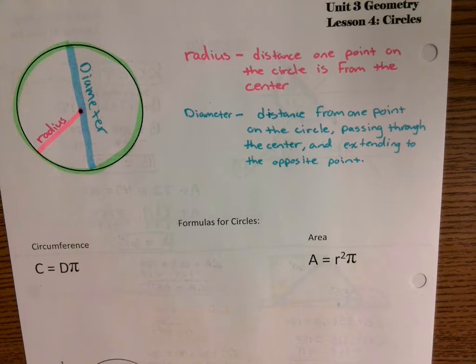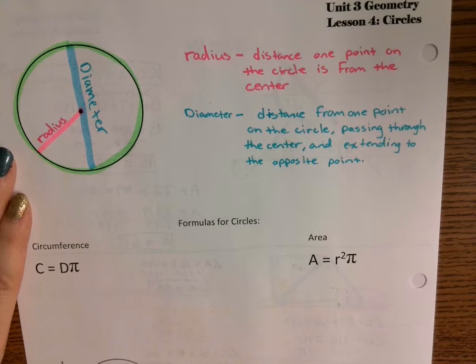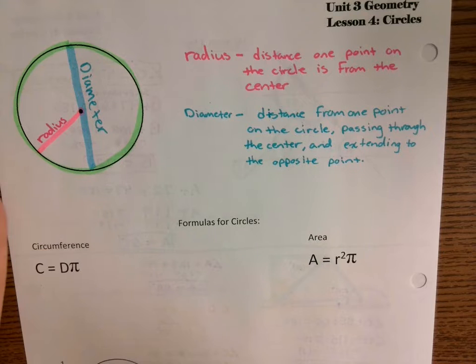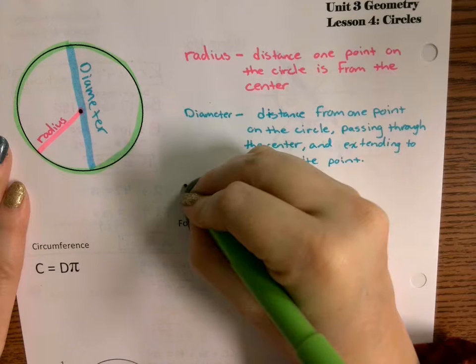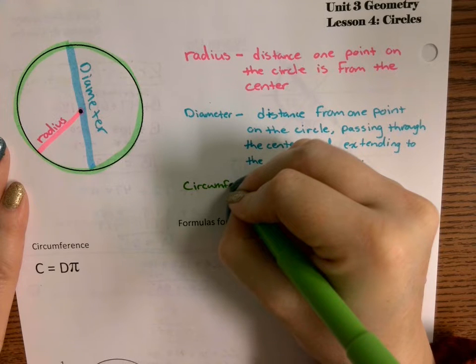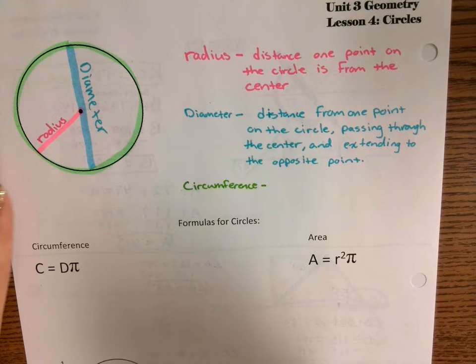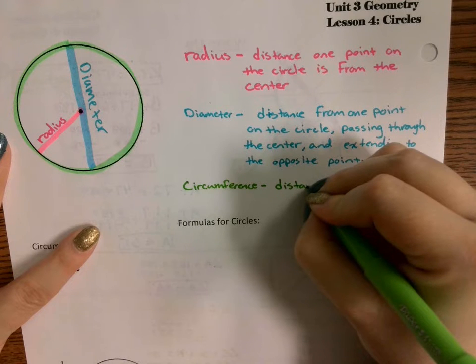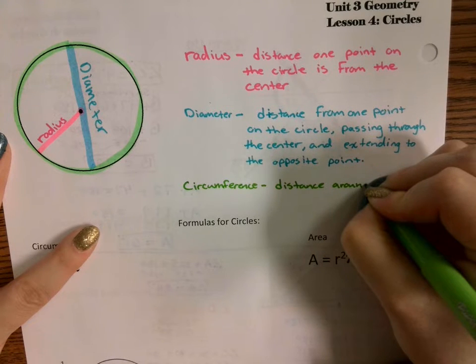It's the distance that's measured around the circle, or one full revolution.